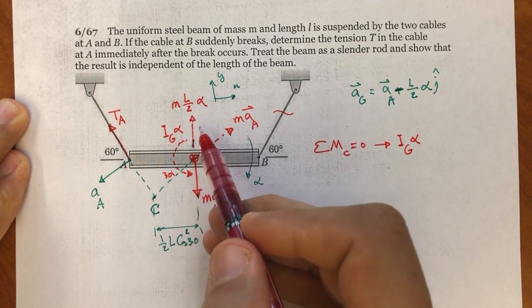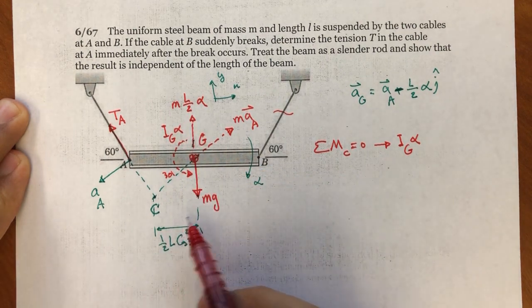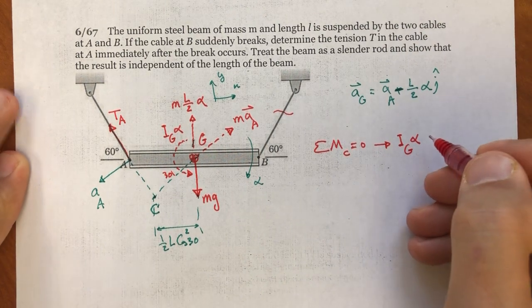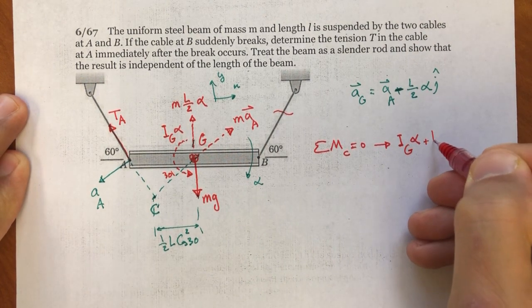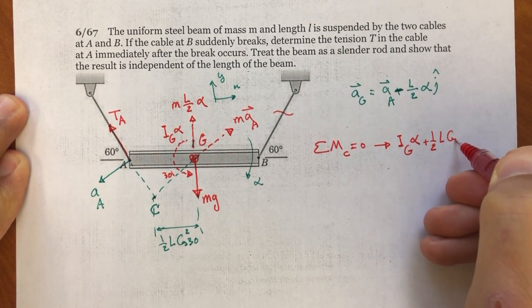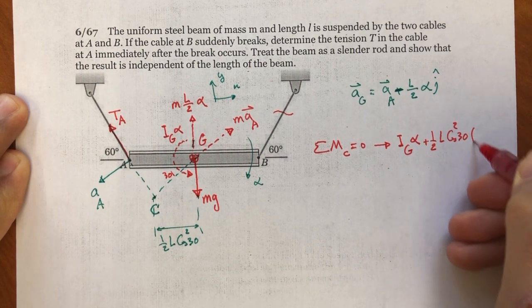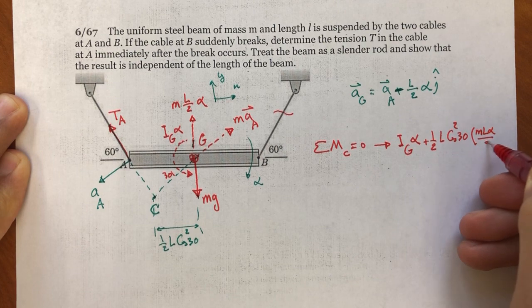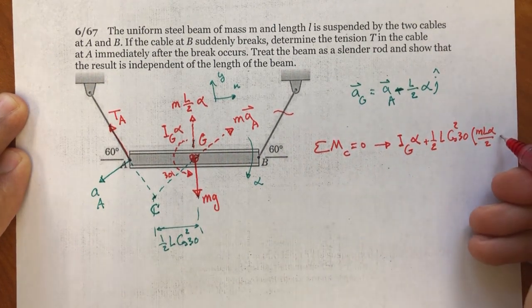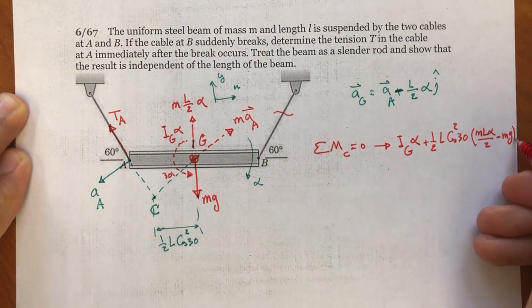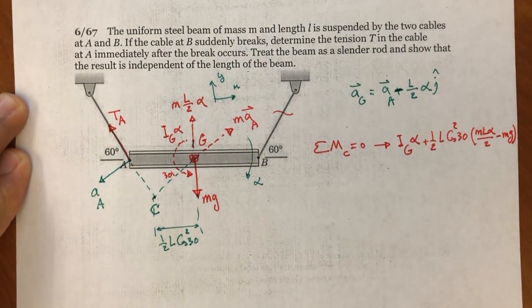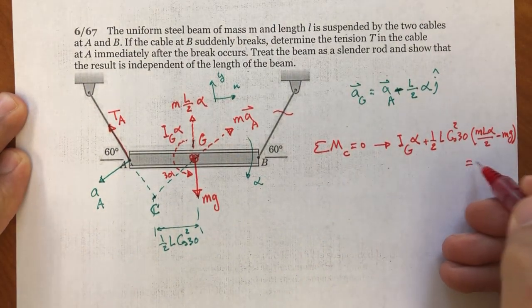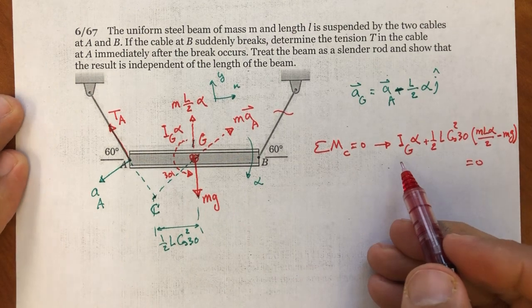And also the moment of this one is going to be this force times this distance in the positive direction. So I'm going to have plus 1/2 of L times cosine squared of 30 times ml alpha divided by 2, minus mg. And I have nothing else. It's equal to 0. And what is Ig?